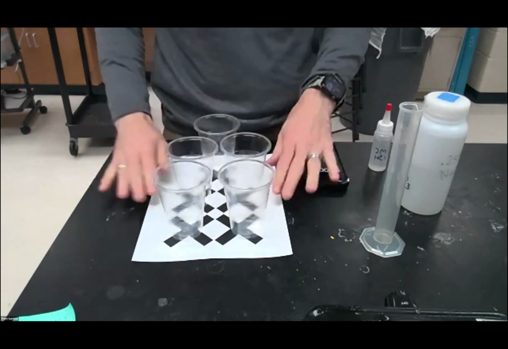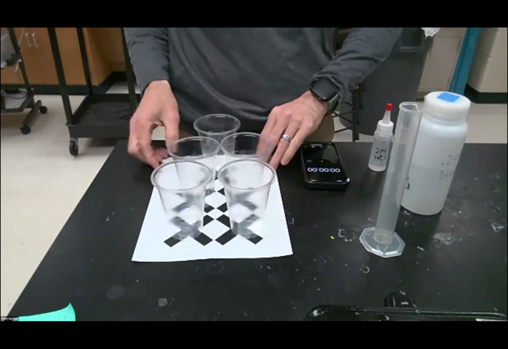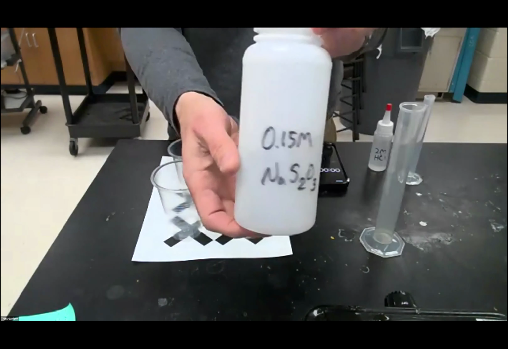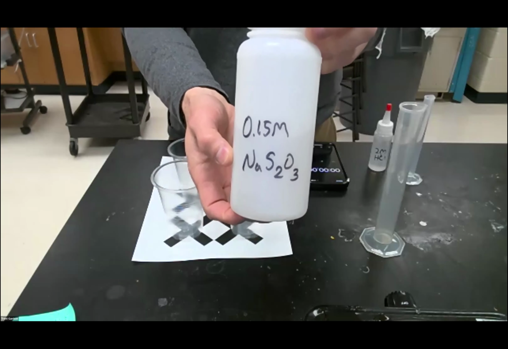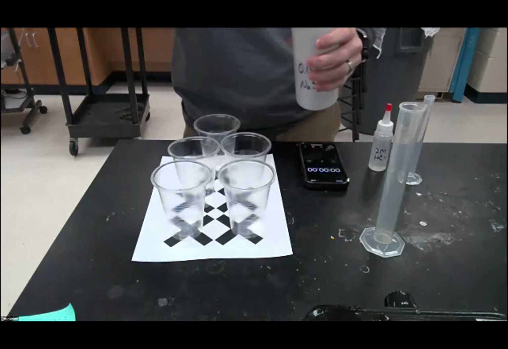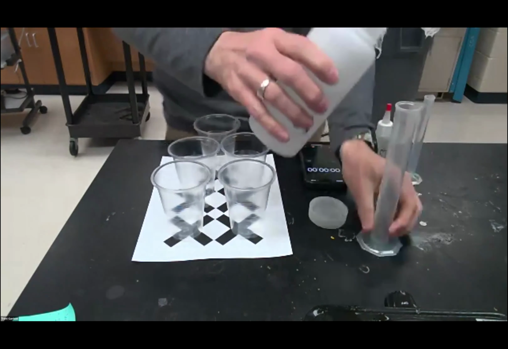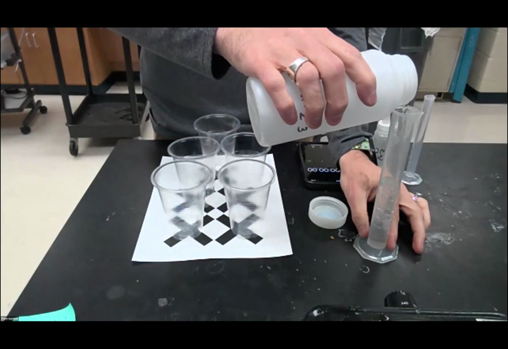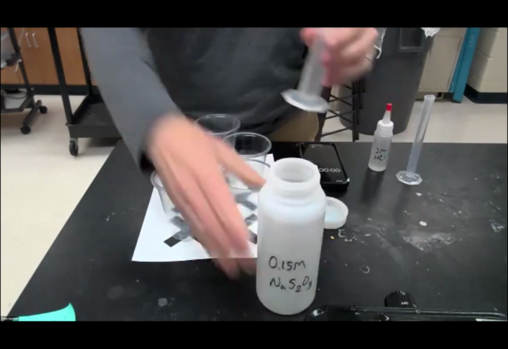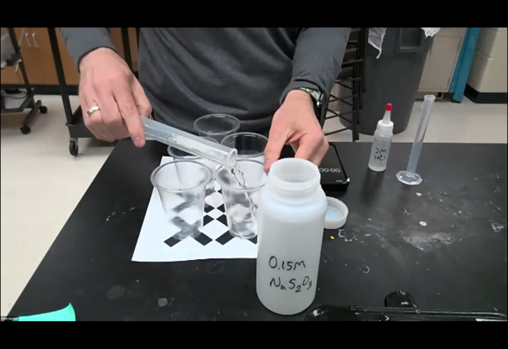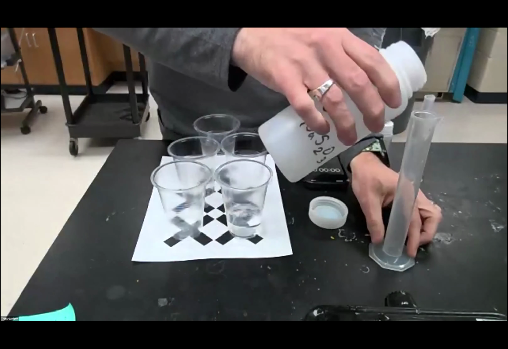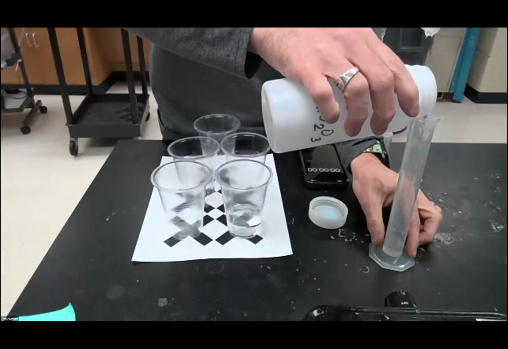But we got to first pour in our chemicals to get this started. So we're going to take our starting material. This is sodium thiosulfate. So we're going to take 50 milliliters of sodium thiosulfate, and we're going to put that in the first one. So we'll just go in order. I've got 50 in the first, and then I'm going to put 40 into the second.